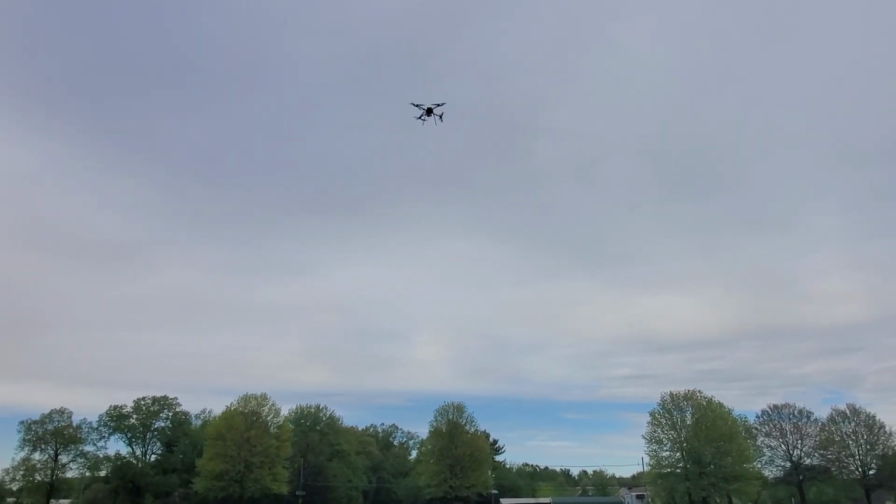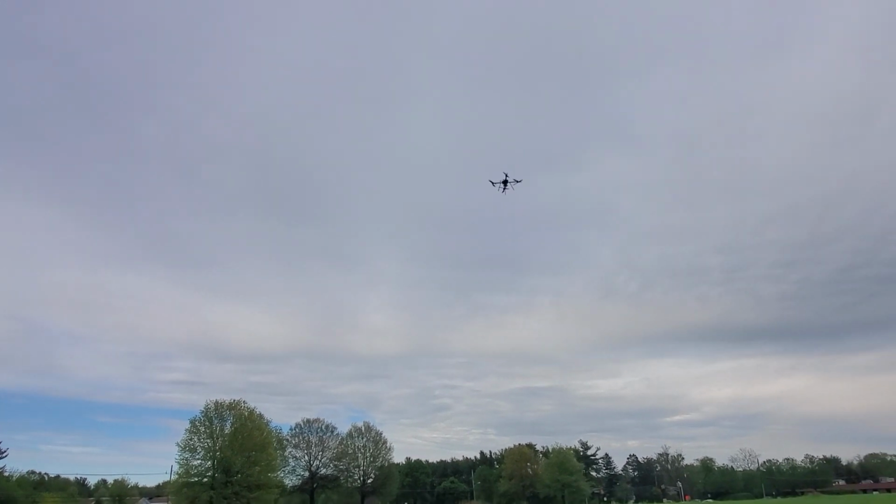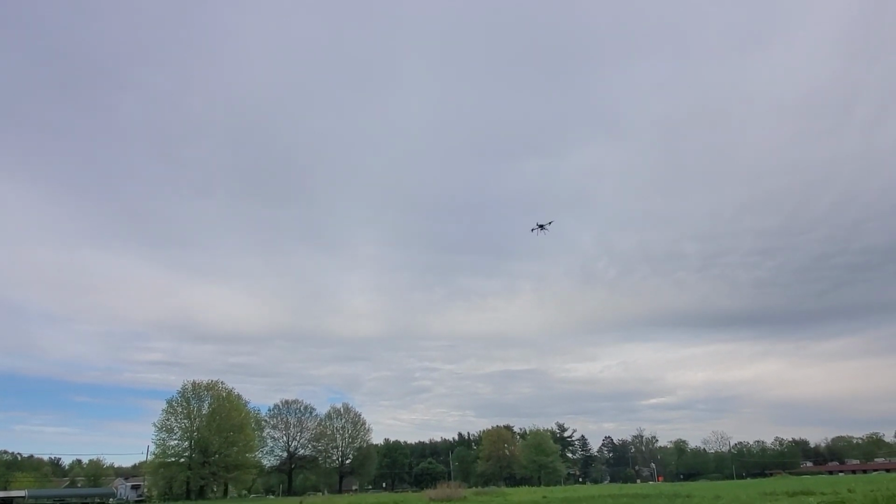So here's a video of HiSpecs 9 doing a small autonomous mission. So right now it's programmed to go a couple meters per second. Current speed is 5 meters per second.